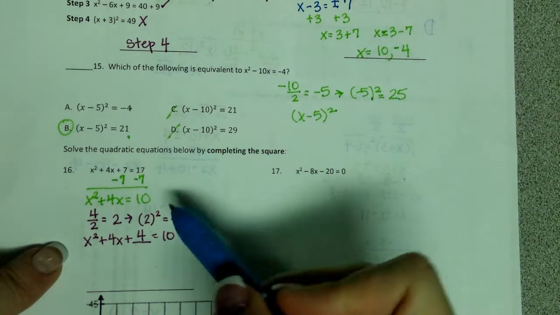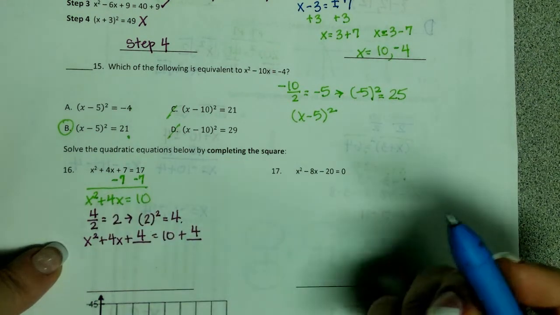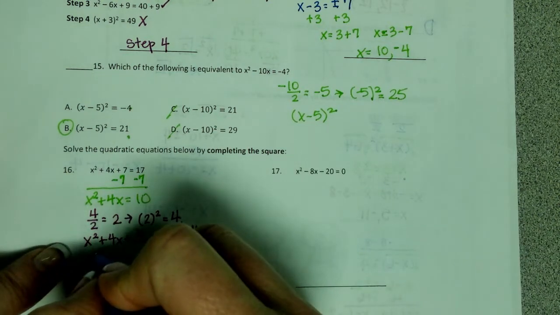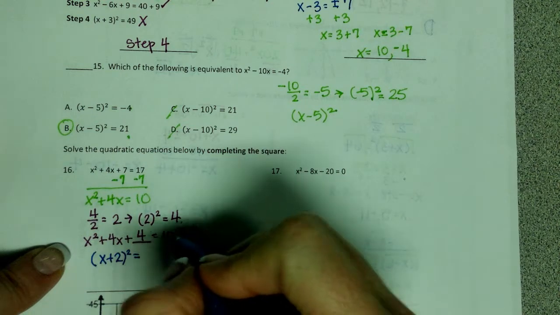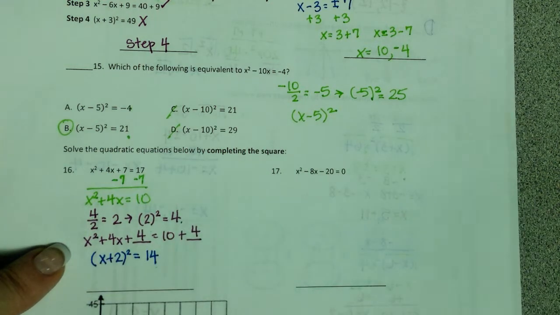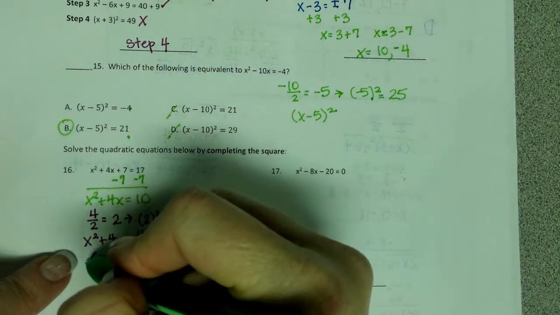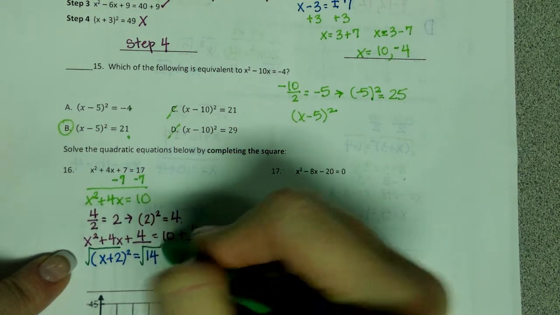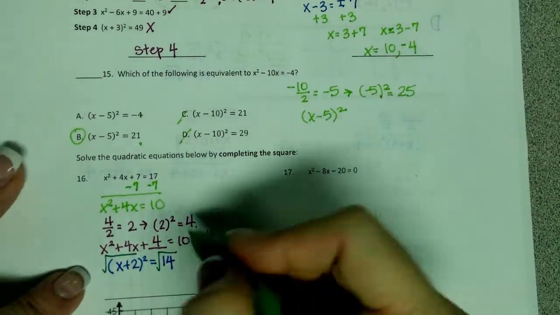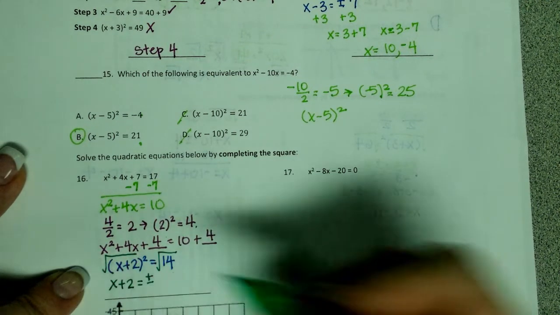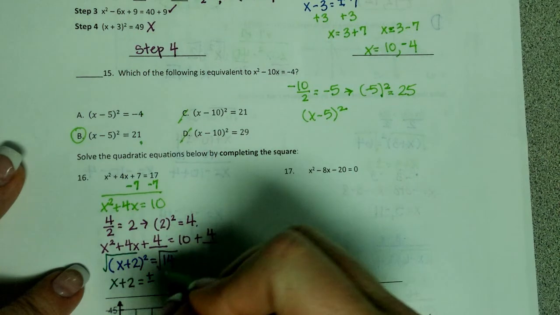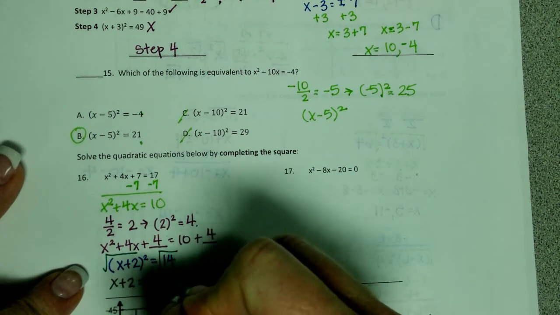Now what? Write our factors. So we're using what? The 4 or the 2? The 2. So we have x plus 2 squared equals 14. 10 plus 4 gives me 14. And then the final thing that we got to do is square root and solve. So when I take the square root of each side, I have x plus 2 equals plus minus. Is 14 a perfect number? No, so we'll leave it as a square root of 14.